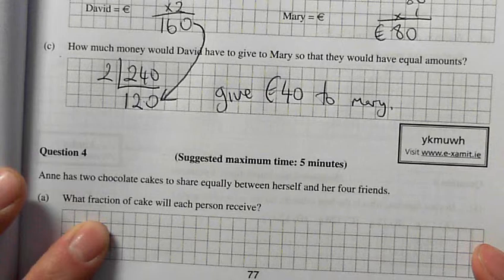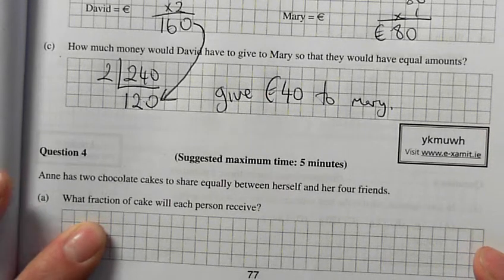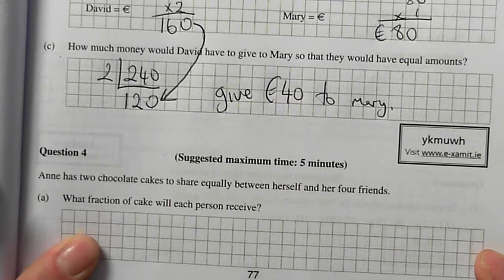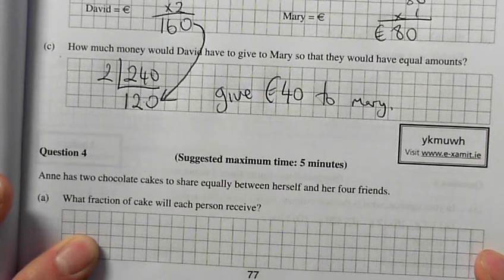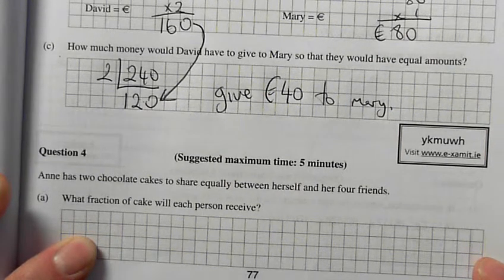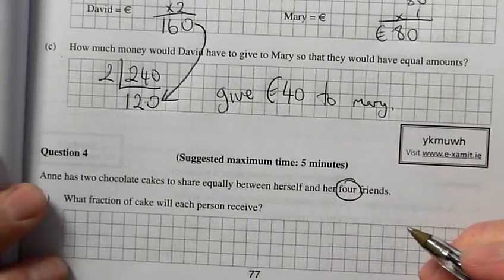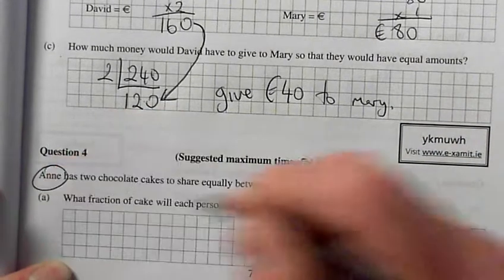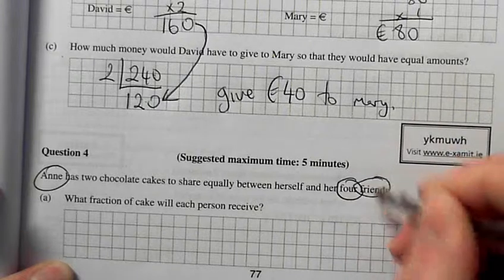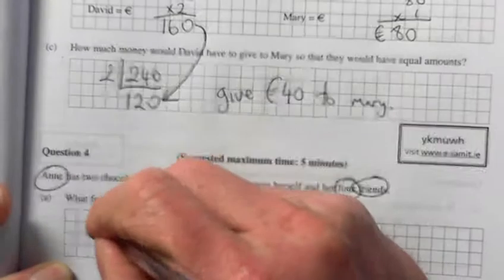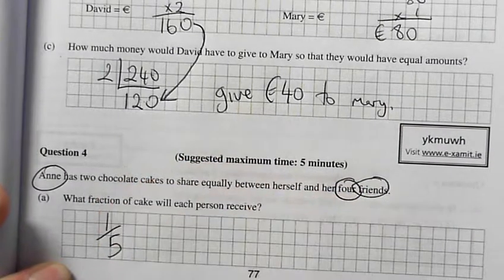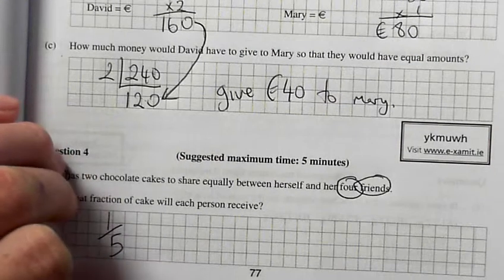Question 4. Anne has 2 chocolate cakes to share equally between herself and her friends. What fraction of the cake will each person receive? And her 4 friends, so there's 5 of them altogether. So each one will receive 1/5 of the cake.